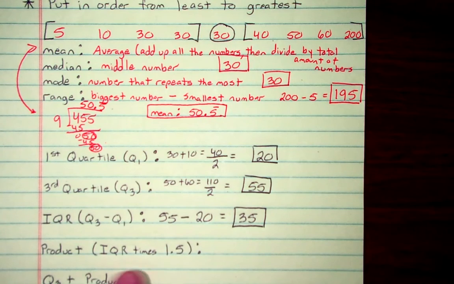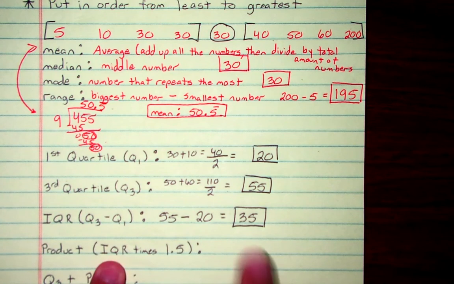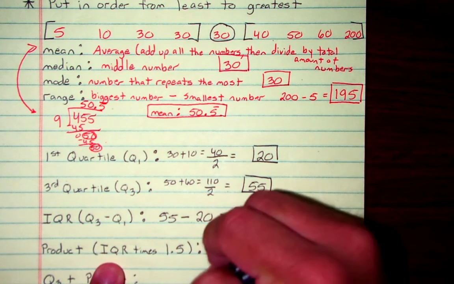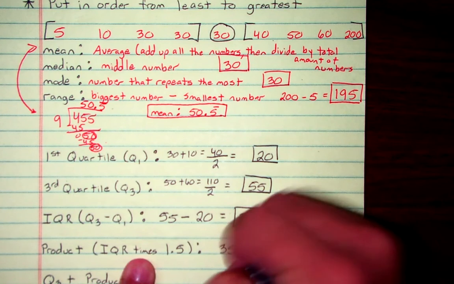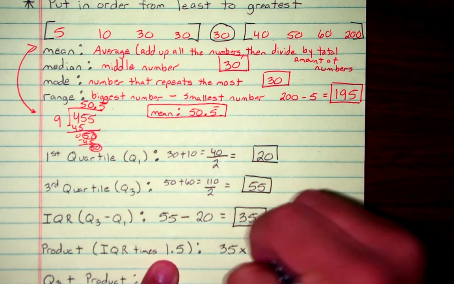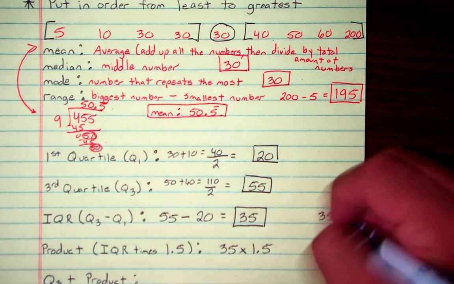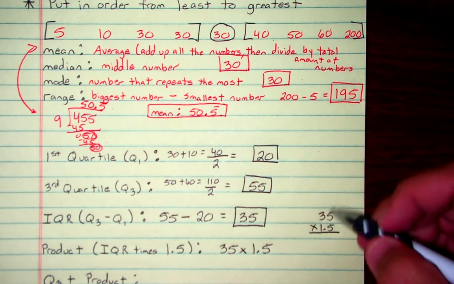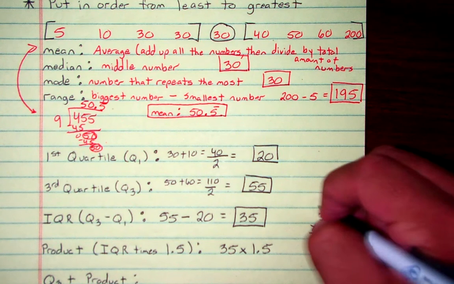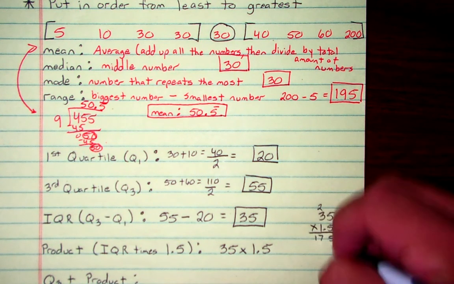Now we're going to find something called the product. The product is you take your IQR, which we just figured out was 35, and you're going to multiply it by 1.5. Okay, so let's see if I can do it off to the side here. 35 times 1.5. 5 times 5 is 25. 5 times 3 is 15, plus 2 is 17.